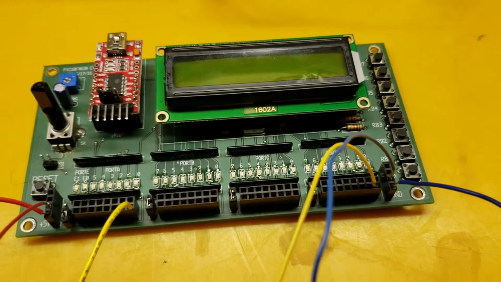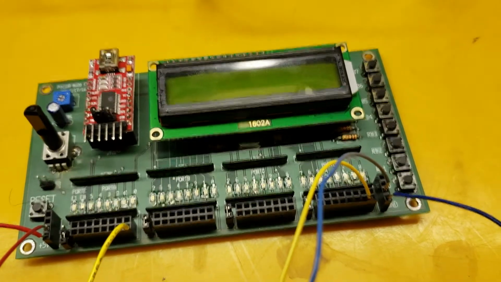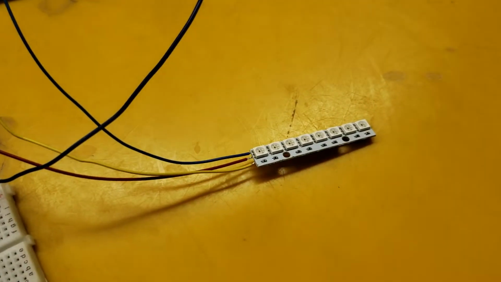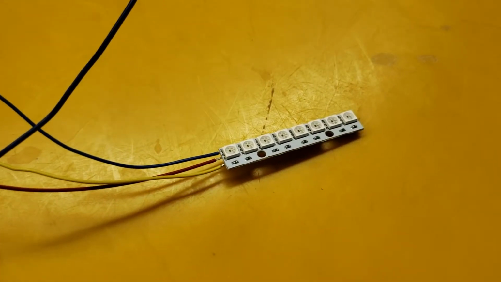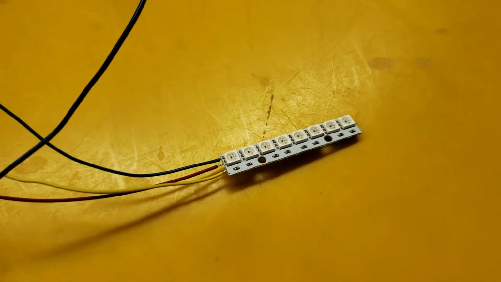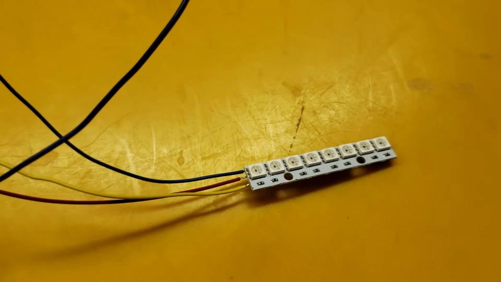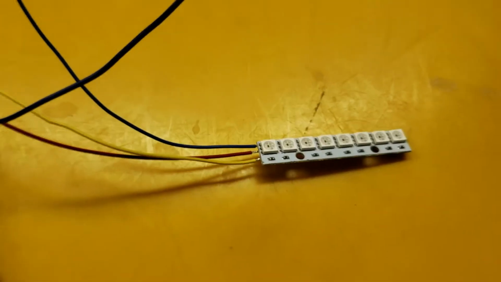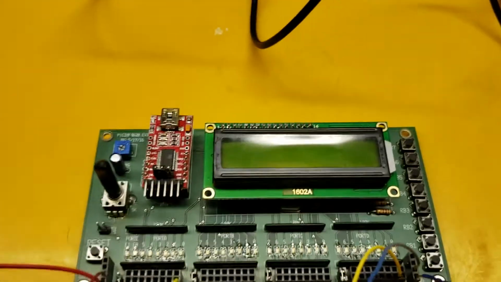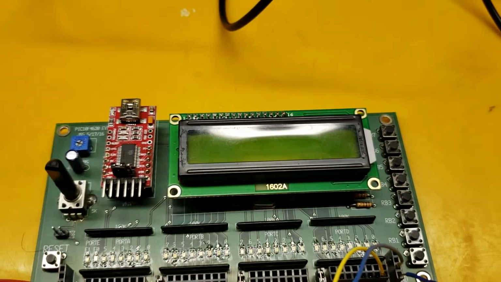Finally, it will also display the current light level of the NeoPixel LED, 0 being fully off and 255 being fully on. So it will range between 0 and 255. And it will display all four on there.